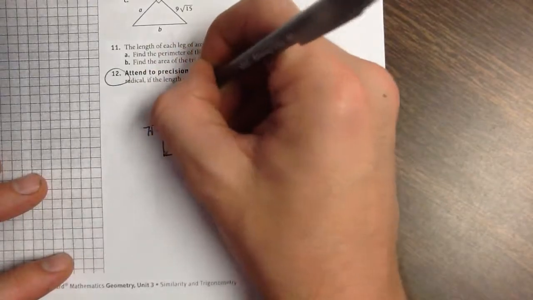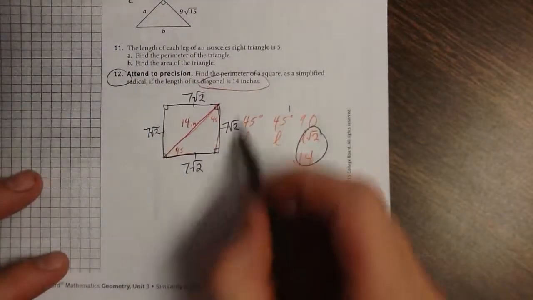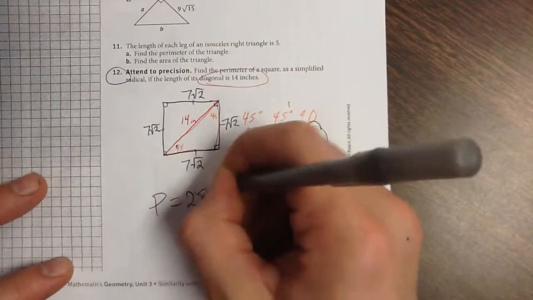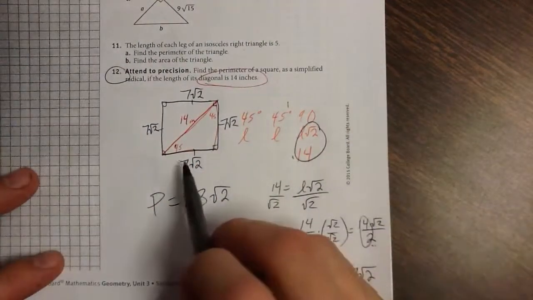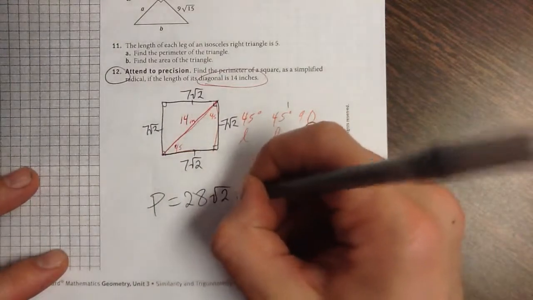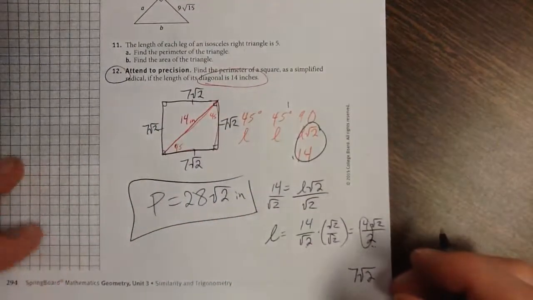So if each side length is 7 square roots of 2, and I've got 4 of them, then my perimeter is going to be 28 square roots of 2. Because I've got 7, 14, 21, and then 28 of these square roots of 2, and my units is inches. So there we go.